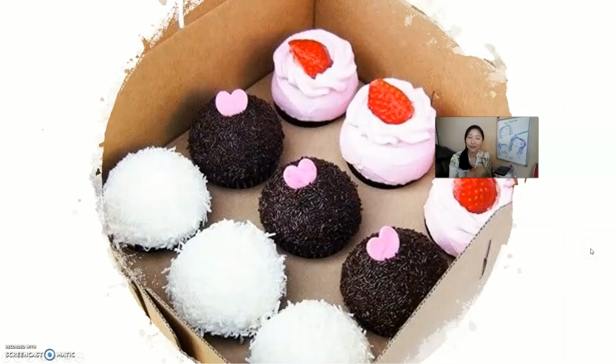cupcakes. And I know we've been talking a lot about sweets, and I just can't help it. I'm at home, I'm eating a lot, so all I keep thinking about is food. So actually, Miss Park did bake her cupcakes, but they are gone.